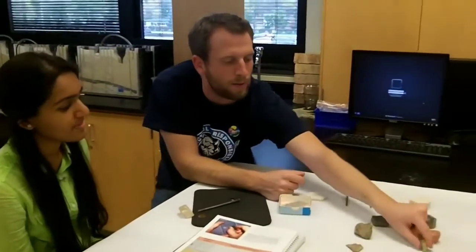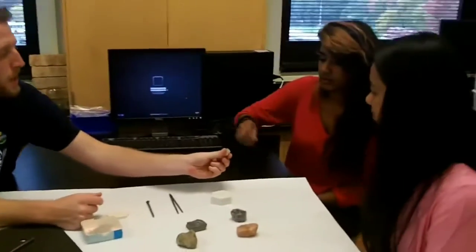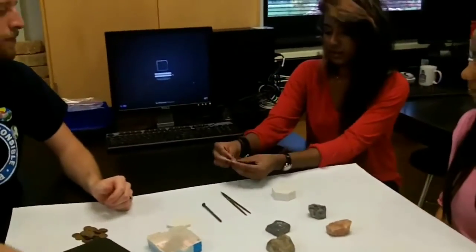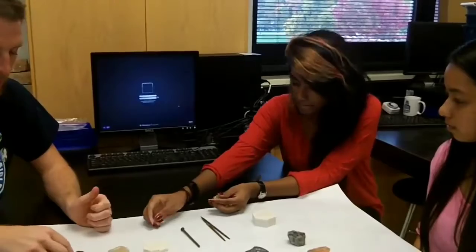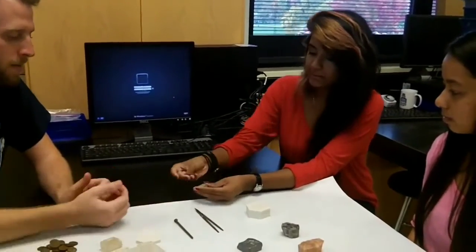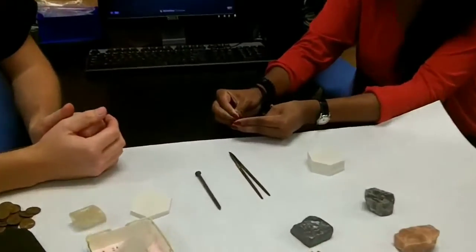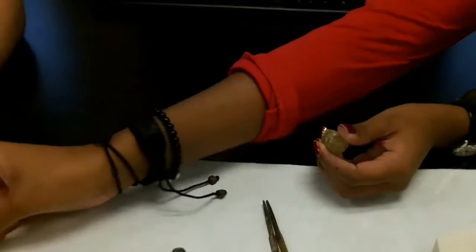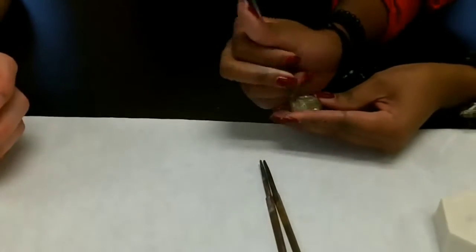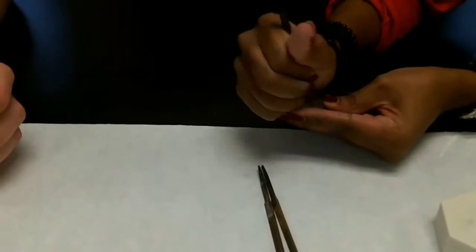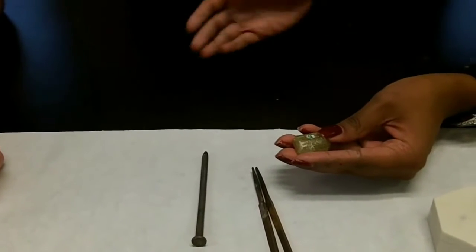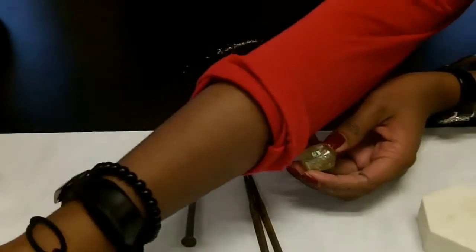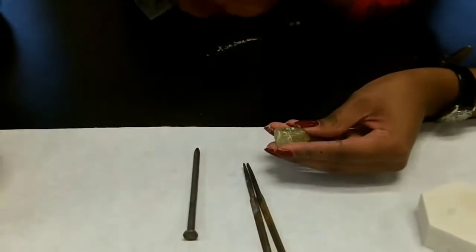Alright, let's go with this one. You got this one. Alright. So first my nail, right? Alright, the mineral's harder, and then the penny. And the penny. The mineral's still harder. And then the nail, right? Then the nail, yeah. And the mineral's still harder. Still harder. So what do we do after the nail? The glass. Could do the glass, yeah.